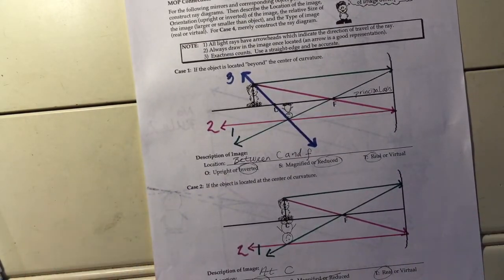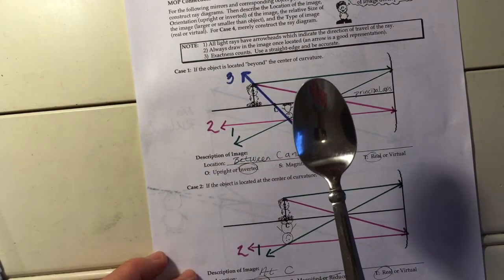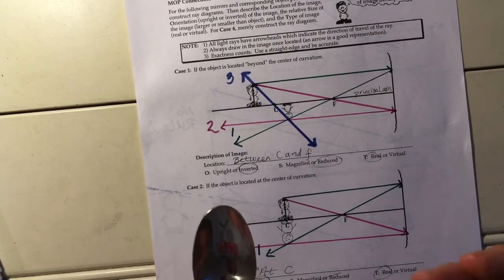So when we look into a spoon, this is what is going on, and this is why you're upside down in the spoon, unless you get it really close to your eye, and then you should see it flip, is the idea.